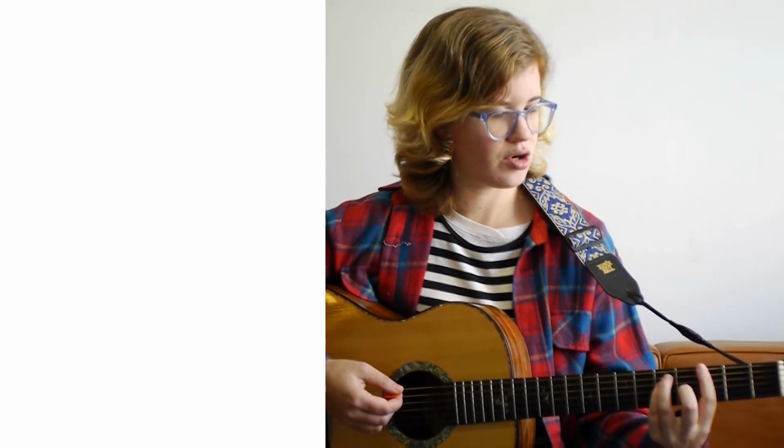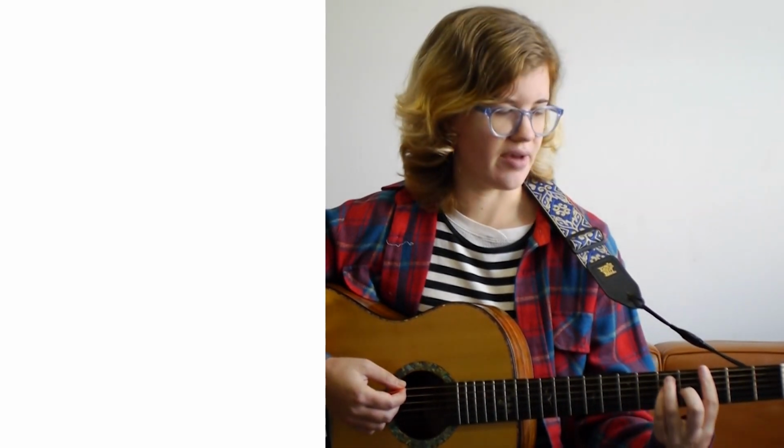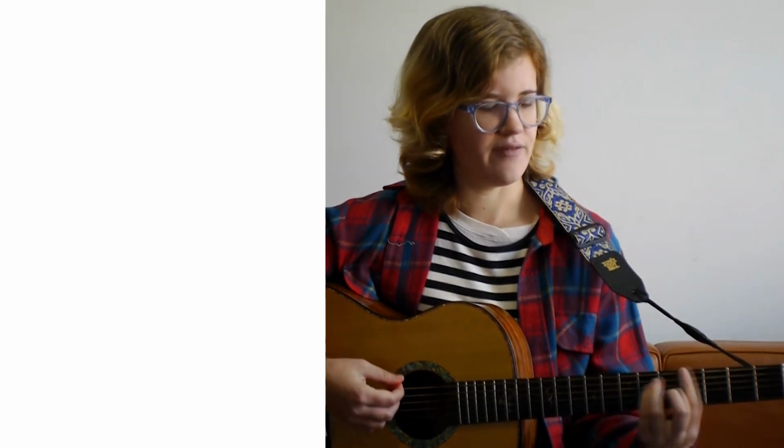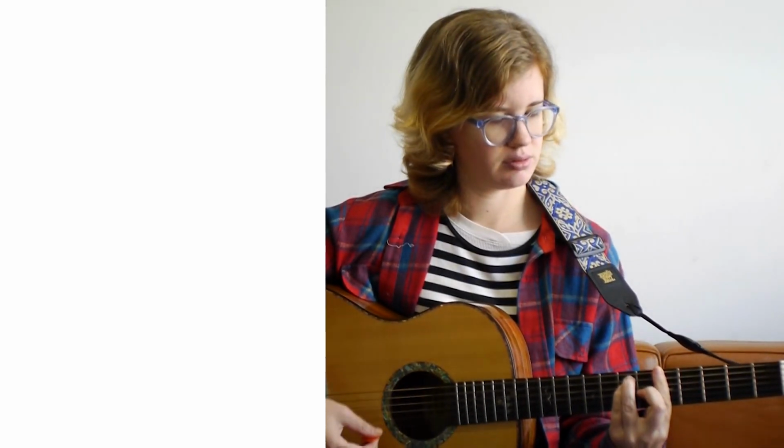Just like the other bar chords we were using, this is another example of a movable shape that you can move around the fretboard. So if you take this shape and drop it down to 3rd position, you get a G and a G7. If you play it in 5th position, you get an A and an A7.